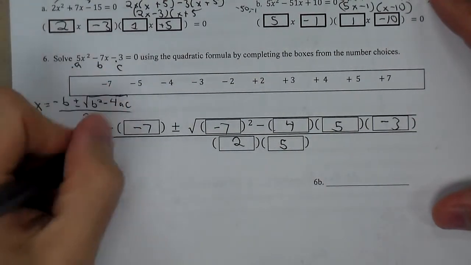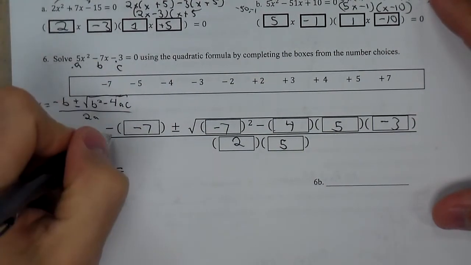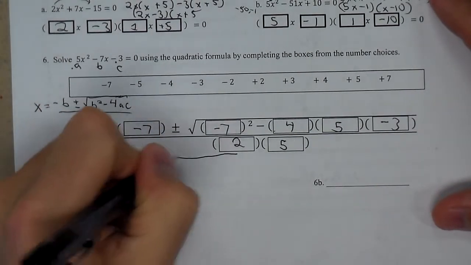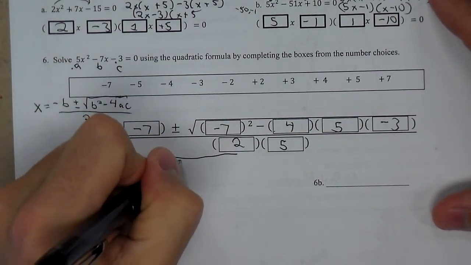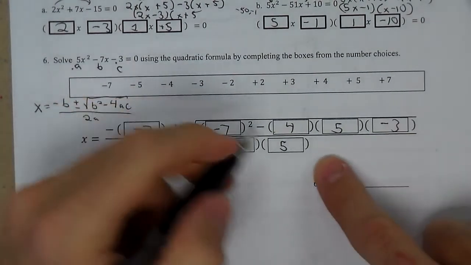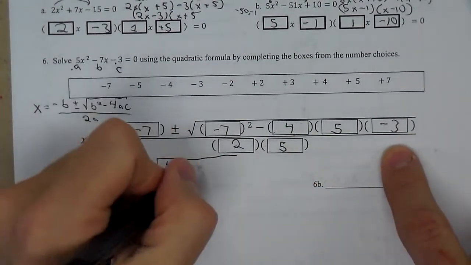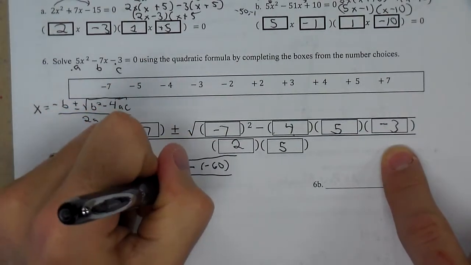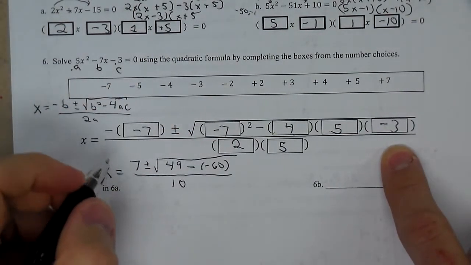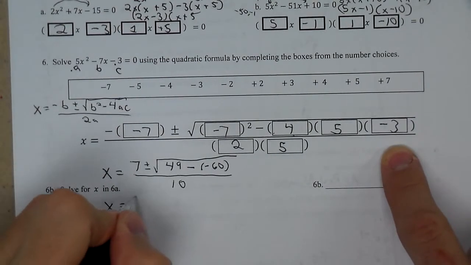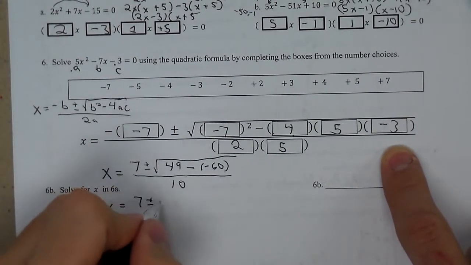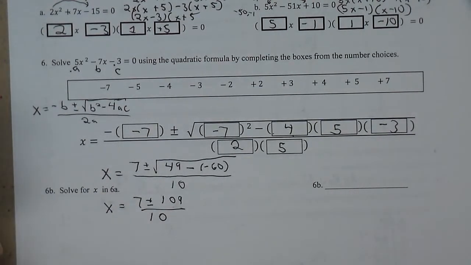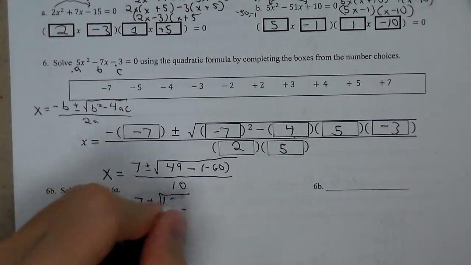So now we have to simplify and solve for this. So let's make it 7 plus or minus the square root of 7 squared is 49 minus, that's 20 and 3 is negative 60, over 10. So now we're going to do x equals 7 plus or minus, that's 109, over 10. Square root of 109 over 10.